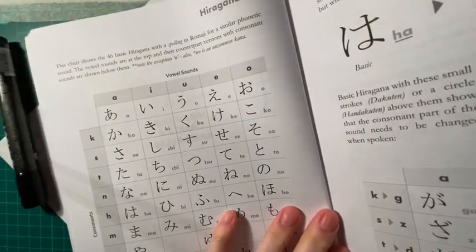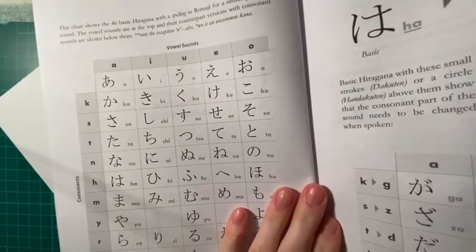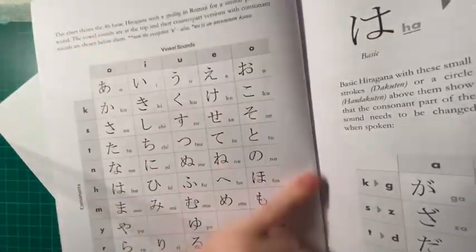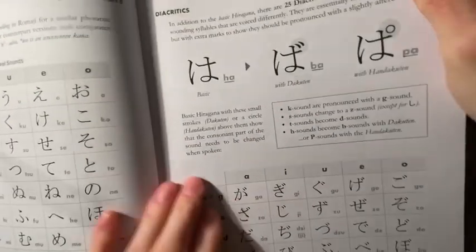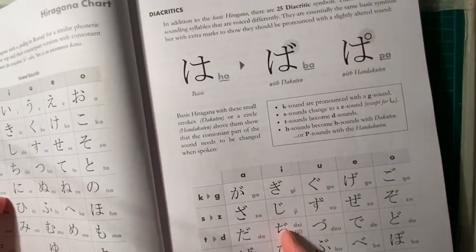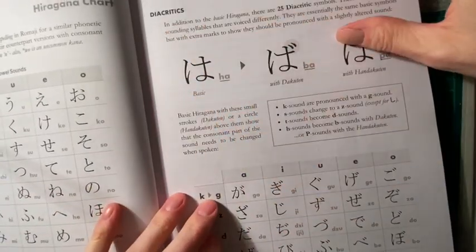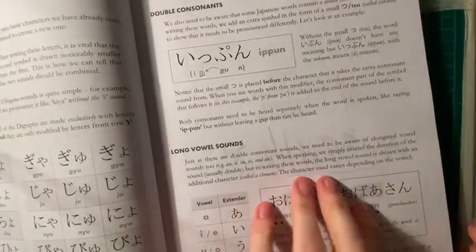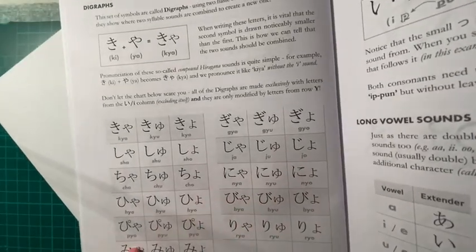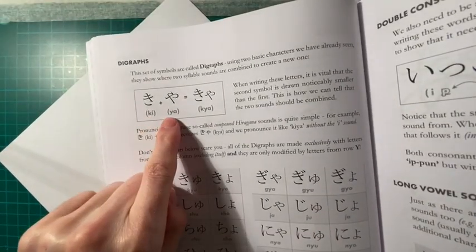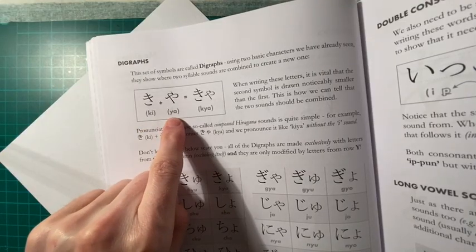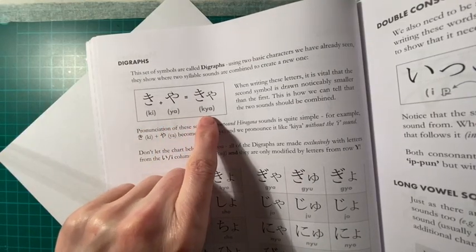Let's say we look at the vowel sounds of the hiragana. There's the chart, and there's the 46 symbols for hiragana, okay? And then over here it teaches you that symbol again, but changed with the diacritics. And then it also shows you the digraphs, where they're like a compound, putting the ki and ya together to get kya, I suppose.